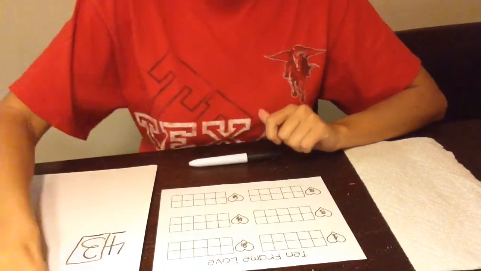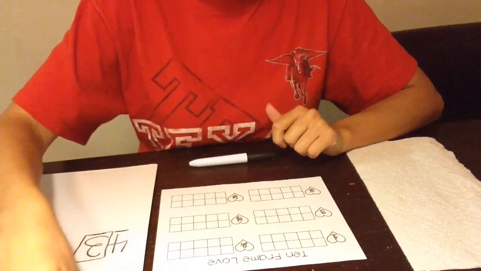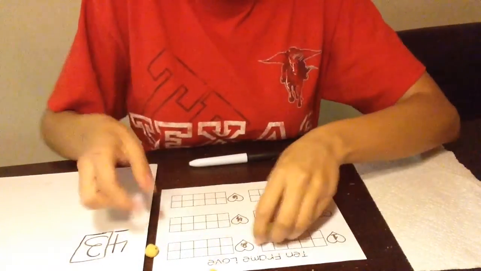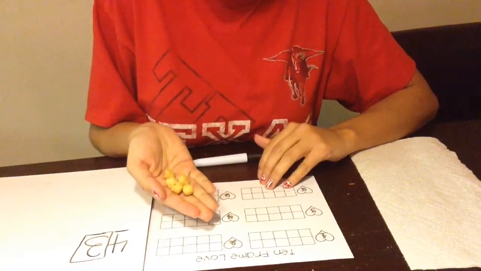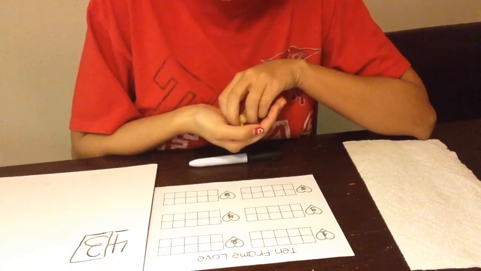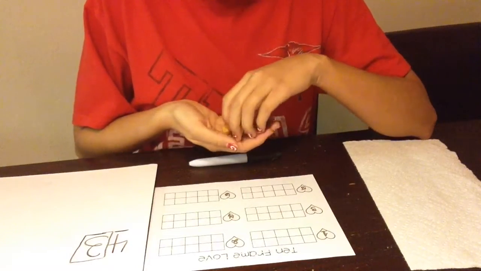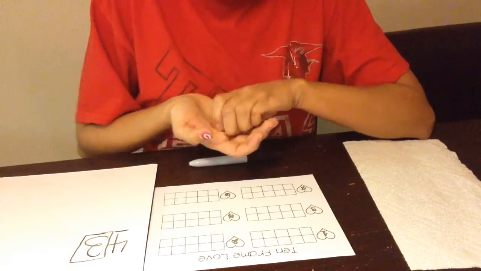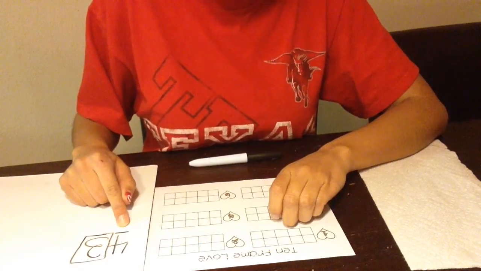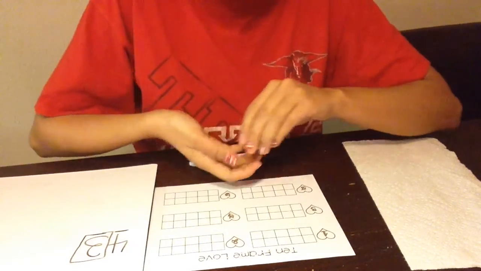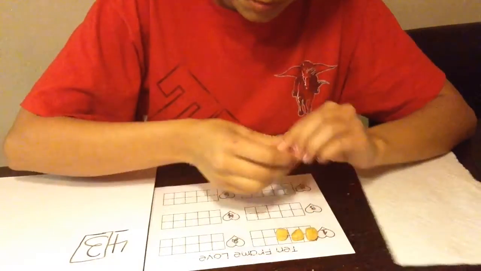So what we're going to do is we are going to use these cereals of Captain Crunch, Peanut Butter Crunch, to count to 43 using our 10 frame. So we said we were going to have 4 of these because there's 4 in our tens place. So let's go ahead and fill up 4 of our 10 frames.